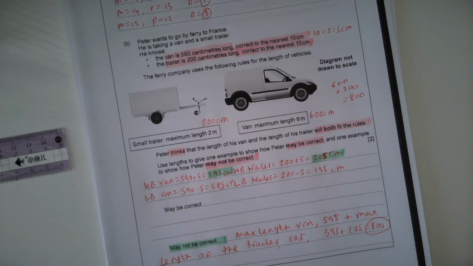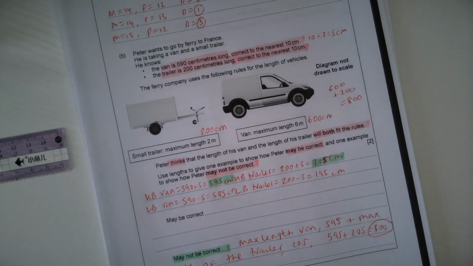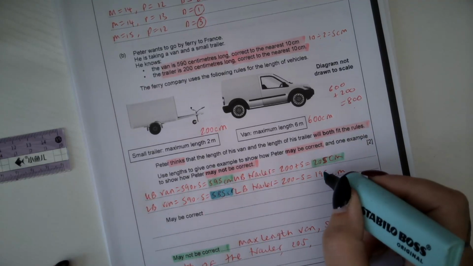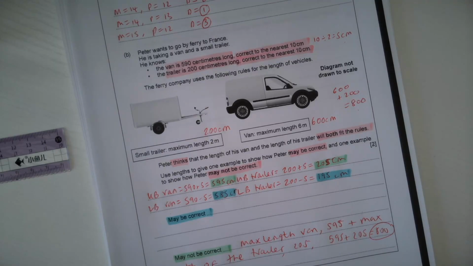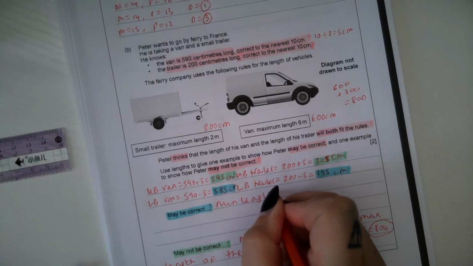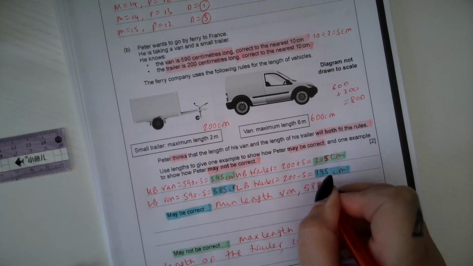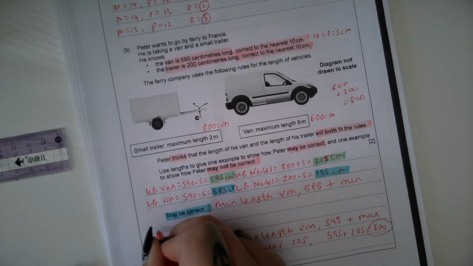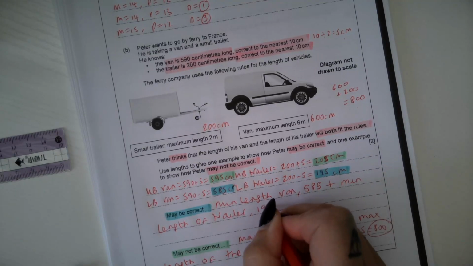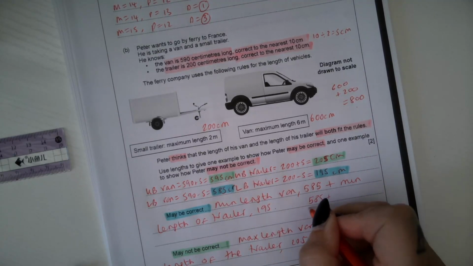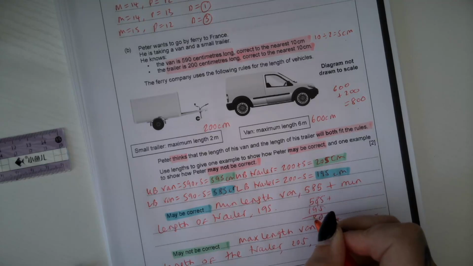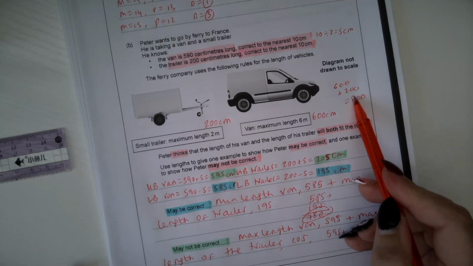But it may be correct, let me get a different colour. It may be correct if we use our lower values, okay? So if we have our lower length of our van and our lower length of our trailer, it may fit within that 800. So minimum length of the van is 585, and then we're going to add the minimum length of the trailer, which is 195. So 585 plus 195. 5 plus 5 is 0. 9, 18, 780. So that could work because it's less than 800.